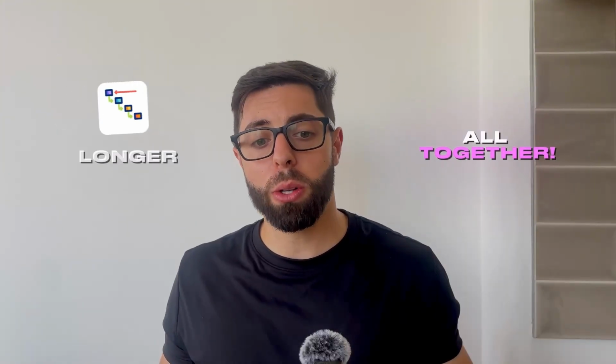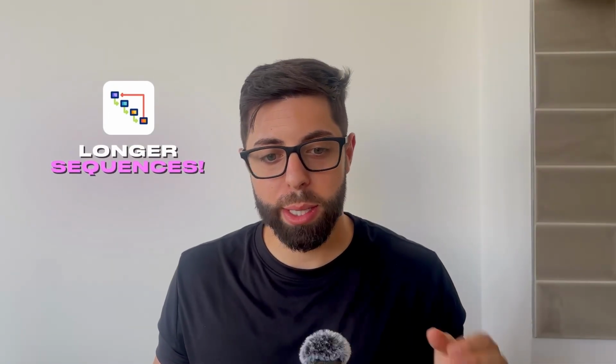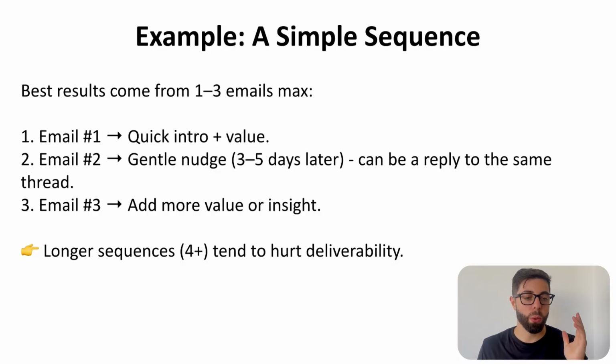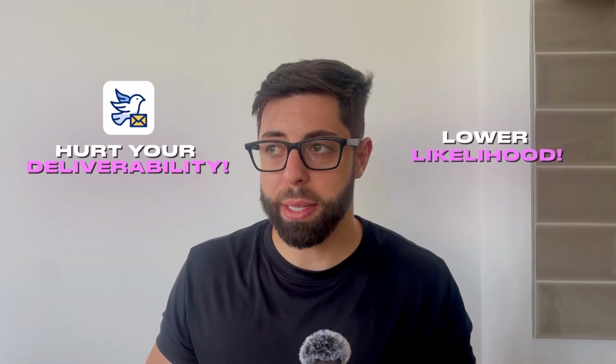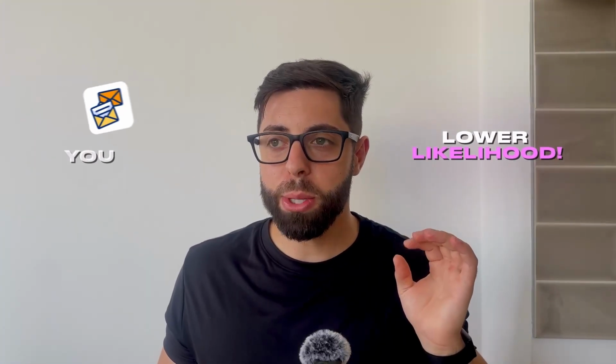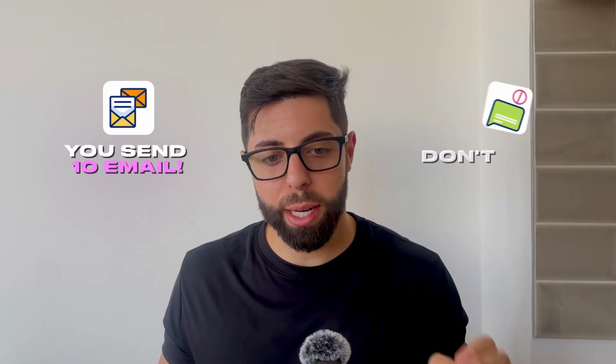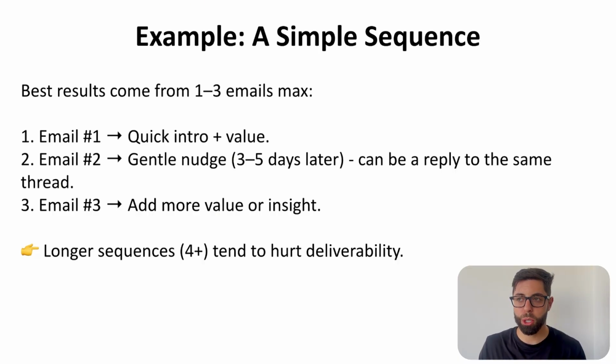What I've found is that sequences longer than 4 emails tend to hurt deliverability, because a prospect will start to think, hey, this person is never going to stop emailing me. They might reach 40 emails in their inbox if I don't let them know or report them as spam. So it could hurt your deliverability. You'll also have a lower likelihood of getting replies. Think about it like this: if you send 10 emails to the same person and don't get a response, you'll typically have a lower chance of getting a response on email number 11, compared to reaching out to an entirely new prospect who actually might have the pain.